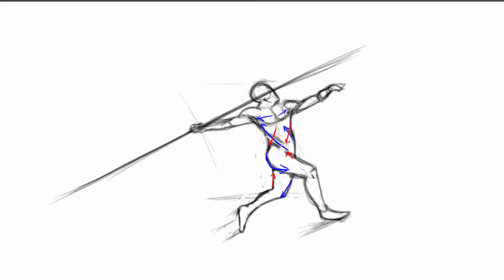And then on the opposite side, we have the internal obliques pulling the sternum towards the pelvis, and then vice versa. On this side, the external obliques will be stretched, and the internal obliques on the other side will be stretched.